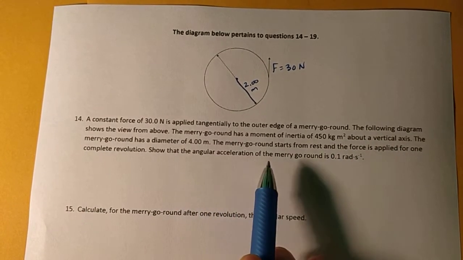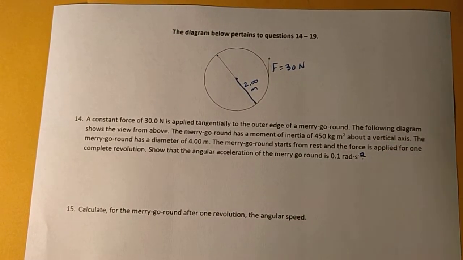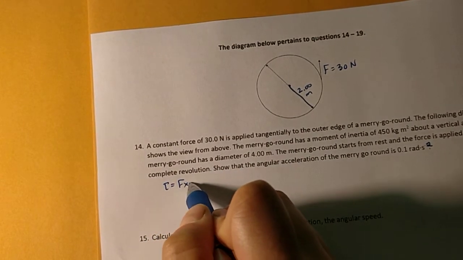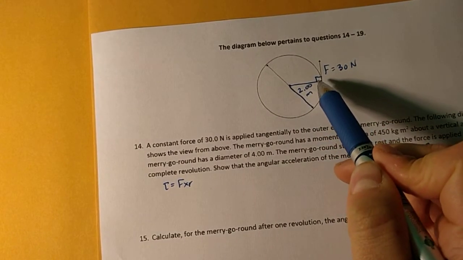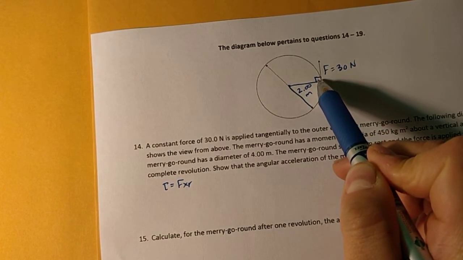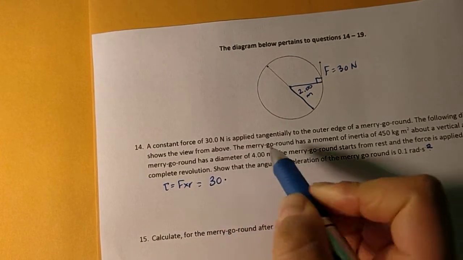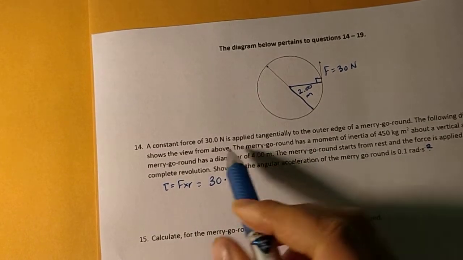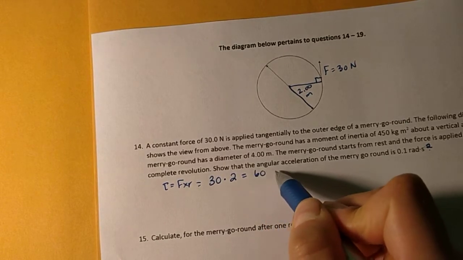Show that the angular acceleration of the merry-go-round is 0.1 rads per second. Oops, rads per second squared. Typo. Okay, so we're going to use torque equals F cross R. The cross product, as you know, depends on the angle between the moment arm and the force applied. So this is at 90 degrees. Sine of 90 is 1. The force applied is 30 newtons times the distance of the moment arm, 2 meters. So the torque acting is 60 Newton meters.